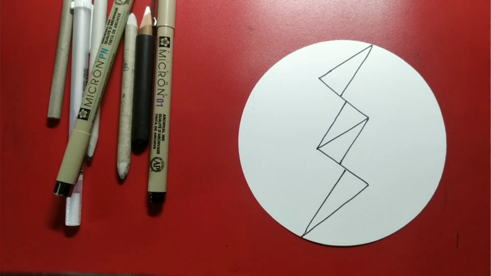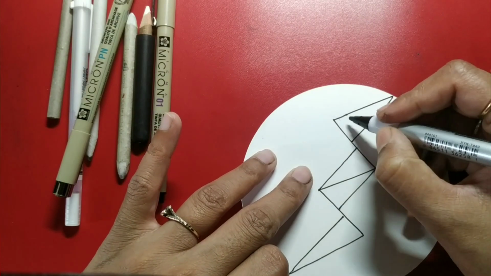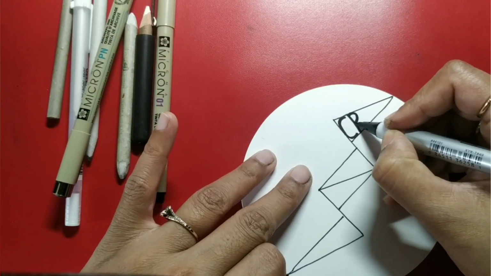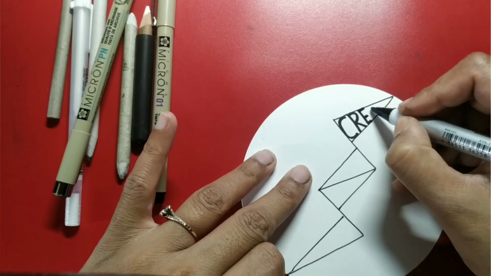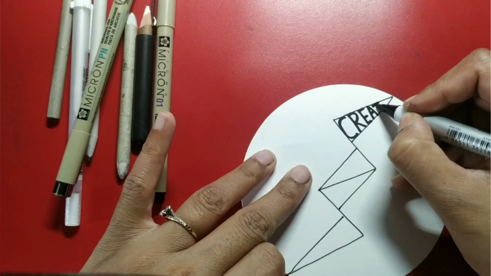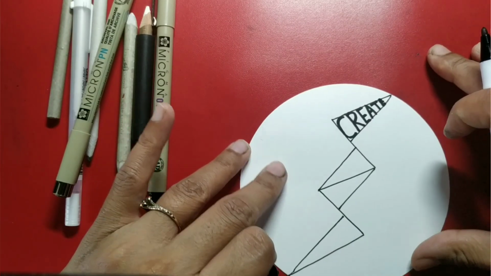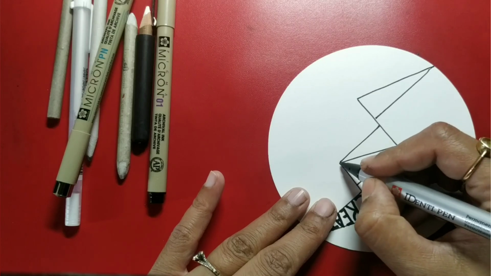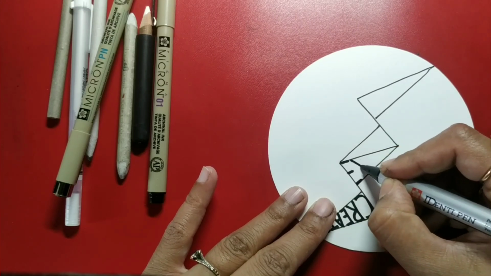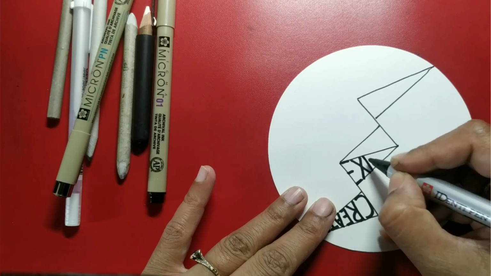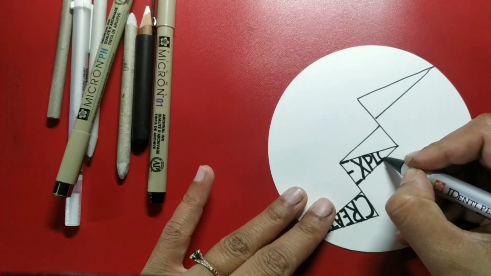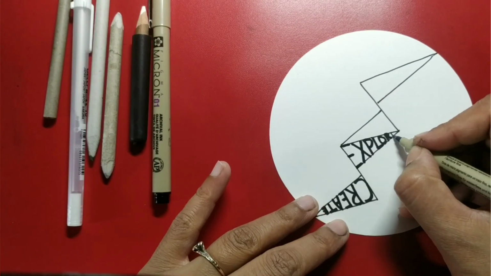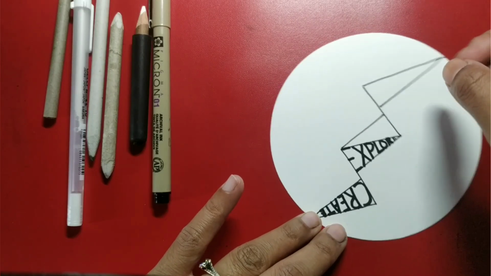So let's write create, and then you can write explore, and probably a little thinner nib here so that the E is visible.